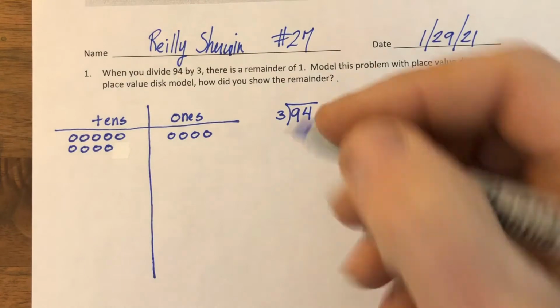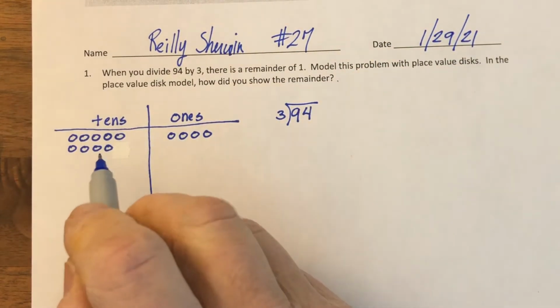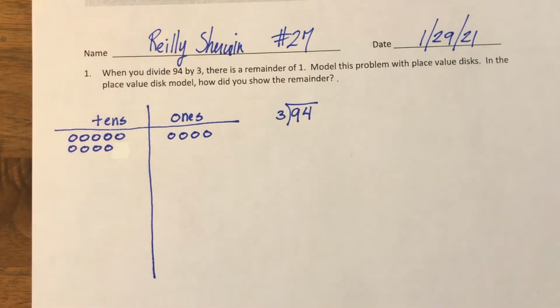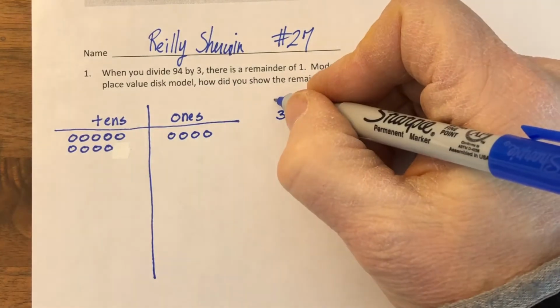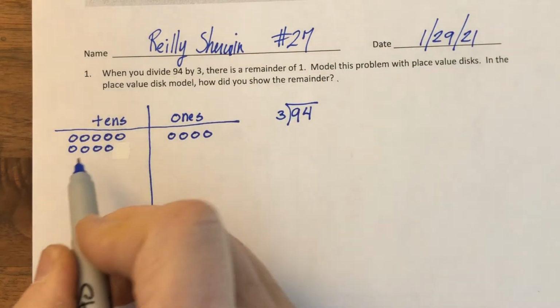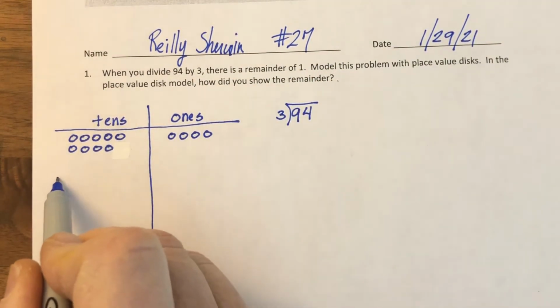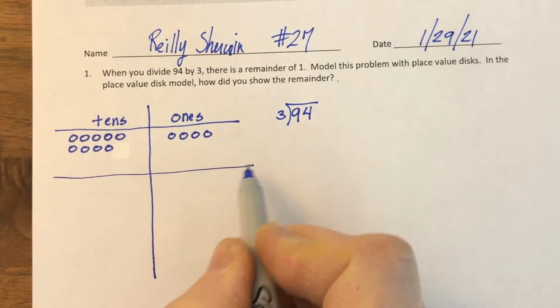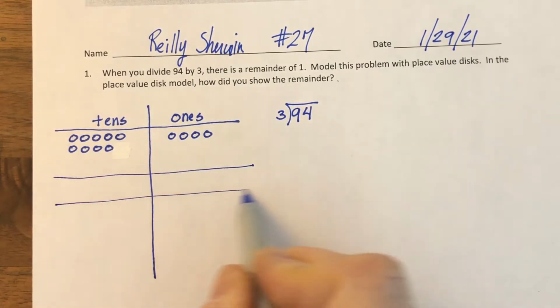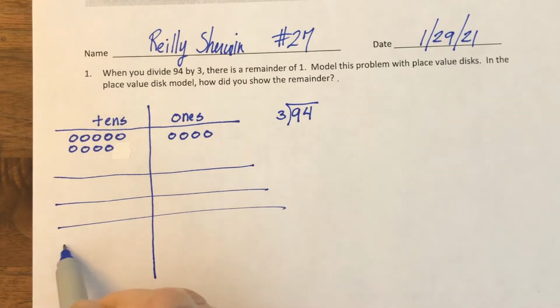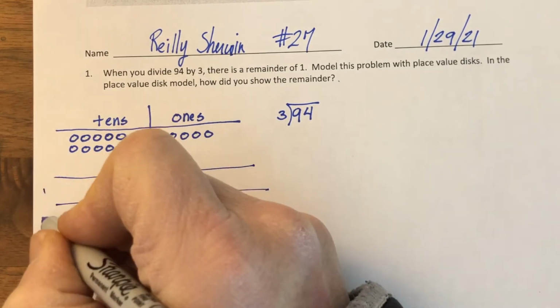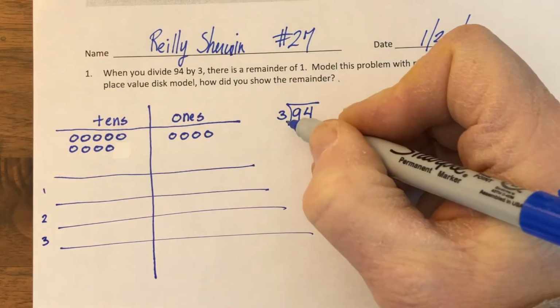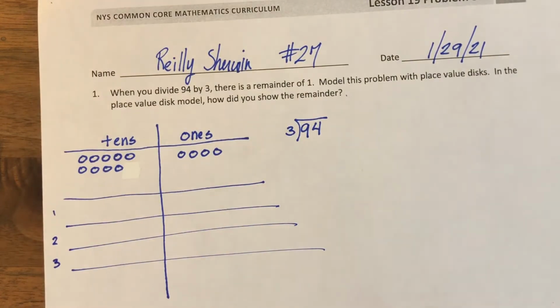Okay, so here I have 94 shown as place value disks. And remember, here's our divisor, which is 3. So I'm just going to divide this into 3 sections. This line here is just to separate where my sections are. So I've got 1, 2, 3. That's my divisor.